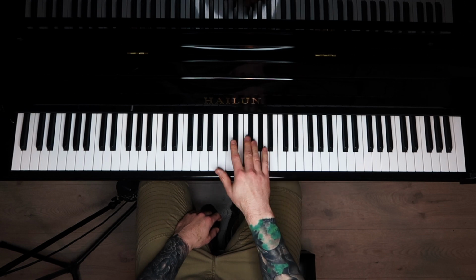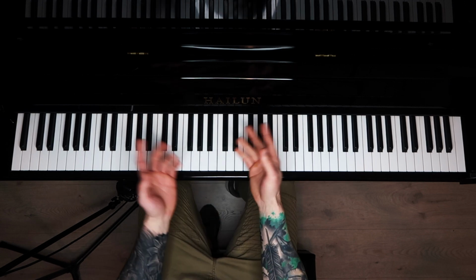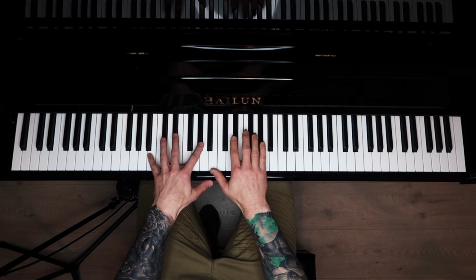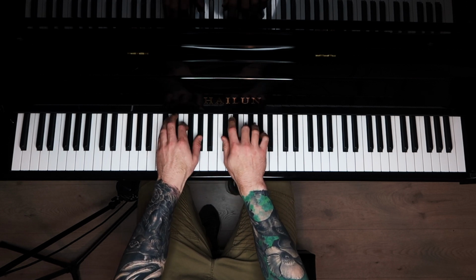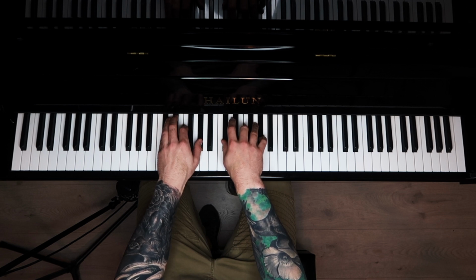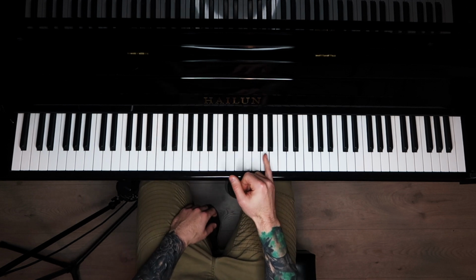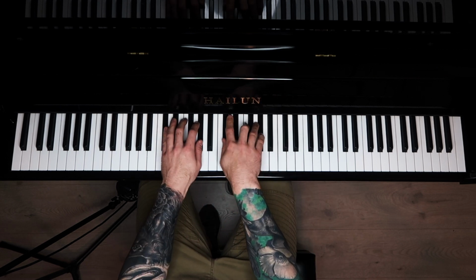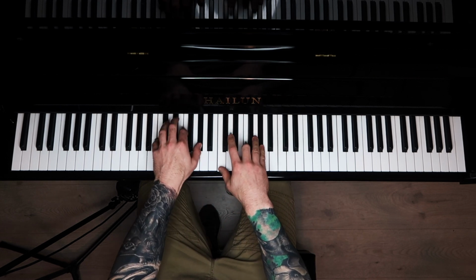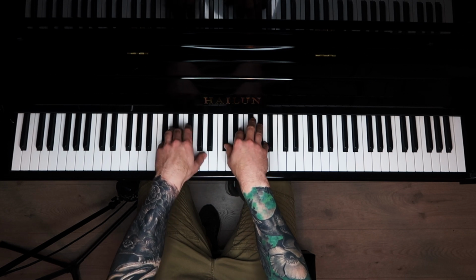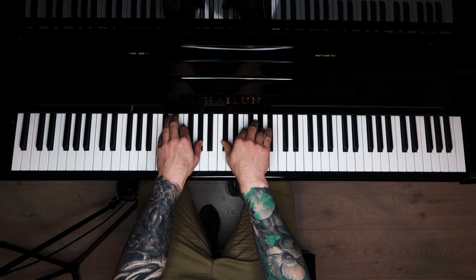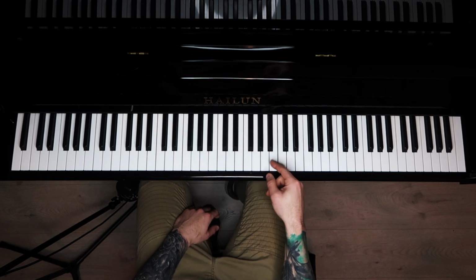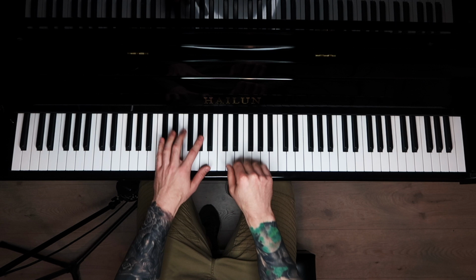And then again, we have our next one, which is going to be an A flat minor. And then we have that B double flat major, which is also known as an A major in the sharp key. And then finally, we have the C flat major, or B major if we're using the sharp key.